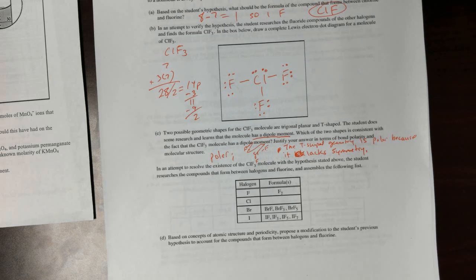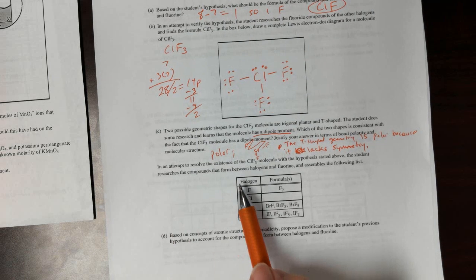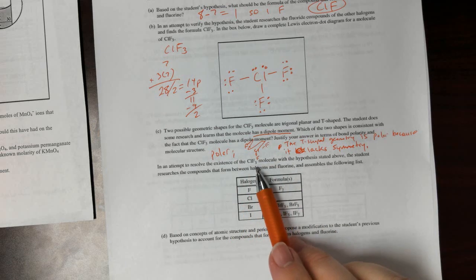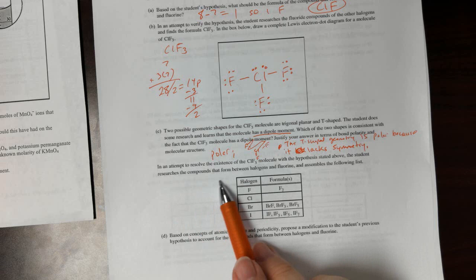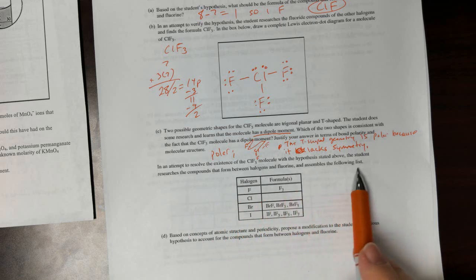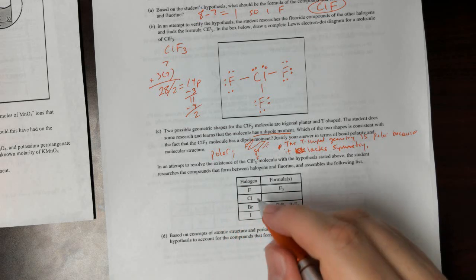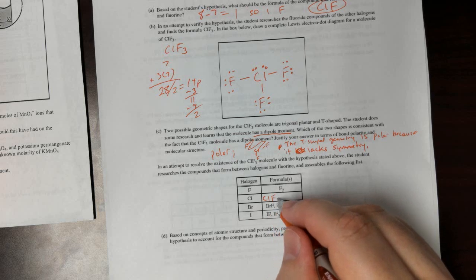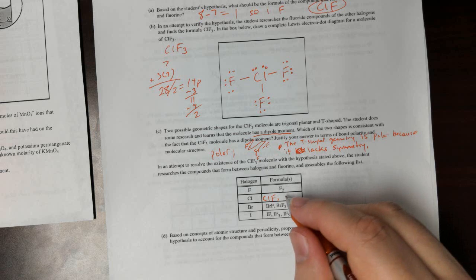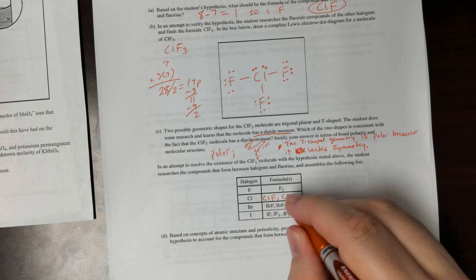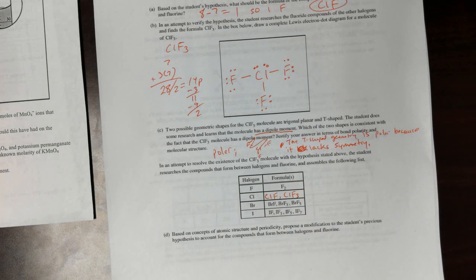Alright, and then the last question here. In an attempt to resolve the existence of ClF3, because remember that beats the hypothesis, the student researches compounds that form between halogens and fluorine and assembles the following list. Well, we got our answer to part A here. They didn't put it in the box because they didn't want to give the answer to part A away. And then in part B, we learned that there's also a ClF3.